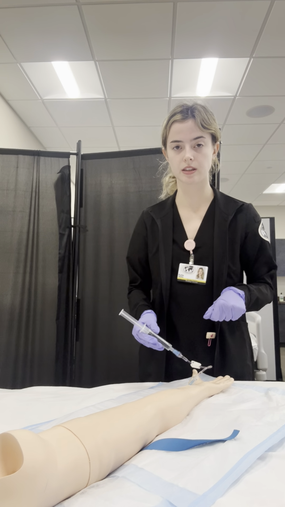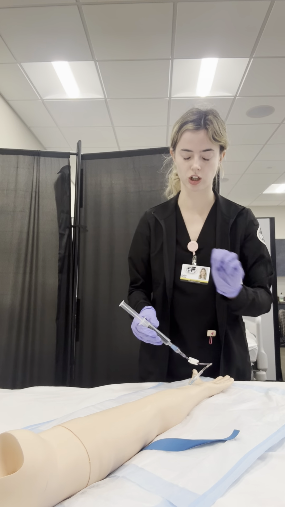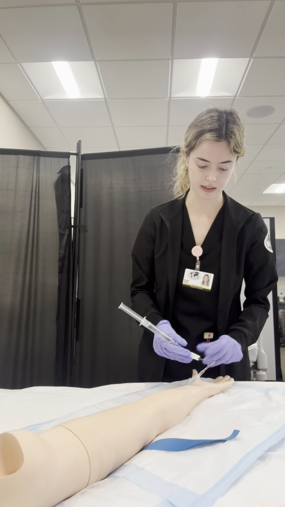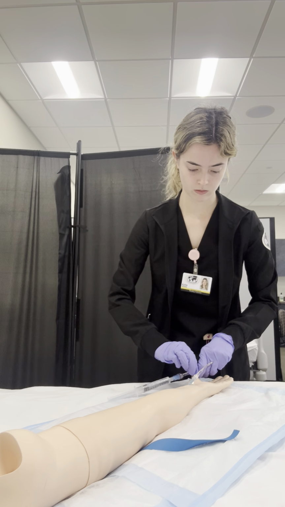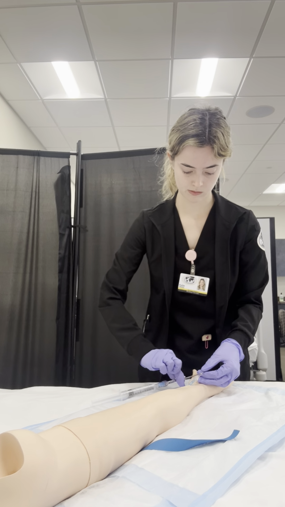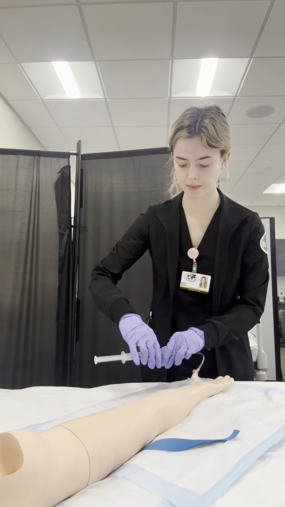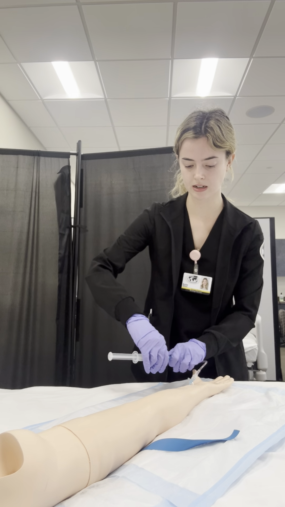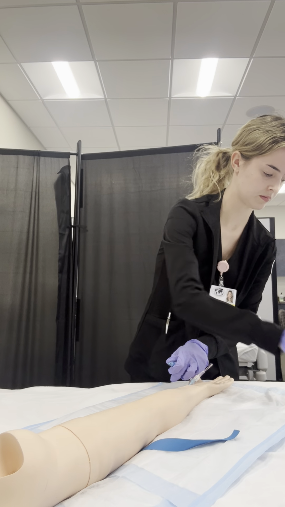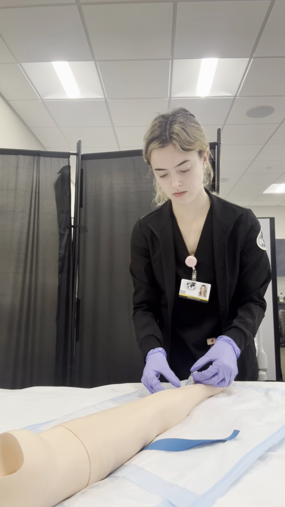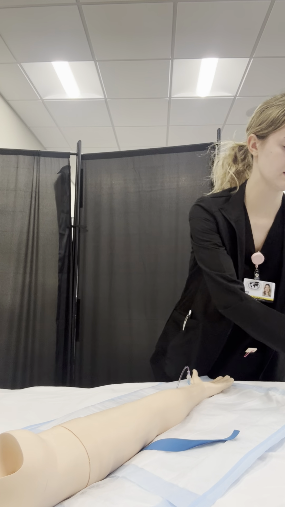I'm looking for any swelling at the insertion site. There's no swelling. Insertion site looks good. So now that I have flushed all 10 milliliters, I'm going to apply my clamp. Okay, so the line is clamped, and I'm going to remove the saline. Okay, my insertion site still looks good, so now I'm going to apply dressing.